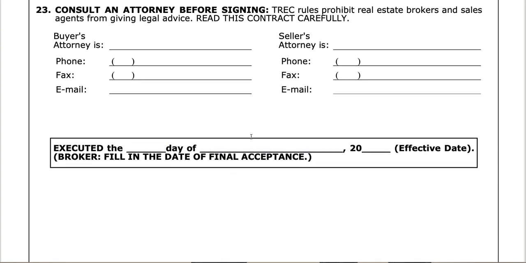Executed the date of blank, 20, effective date. Broker fills in the date of final acceptance. Once both parties have signed and initialed the contract, so if they've initialed every page, and if there are any revisions to the contract, changes, you're crossing things out or putting anything in there, you need to make sure that your buyer and seller both initial by the changes. Once you have all the initials and all the signatures on the contract from both parties, that's when you can execute it.